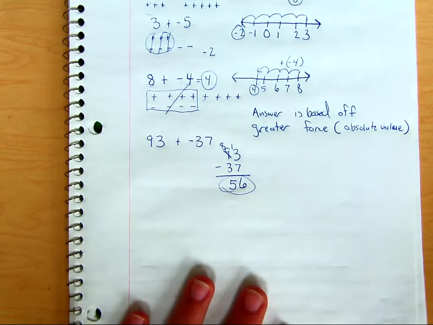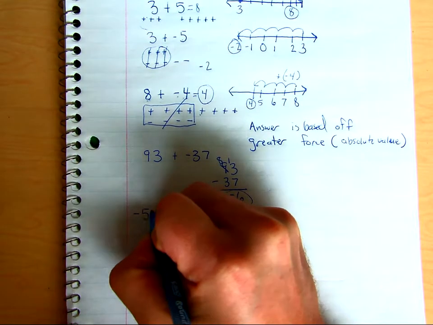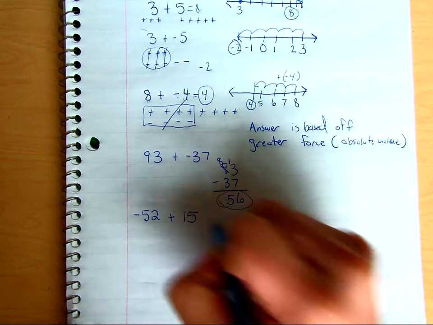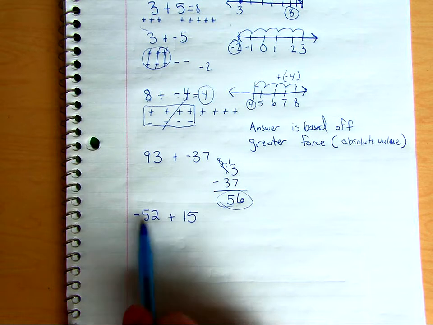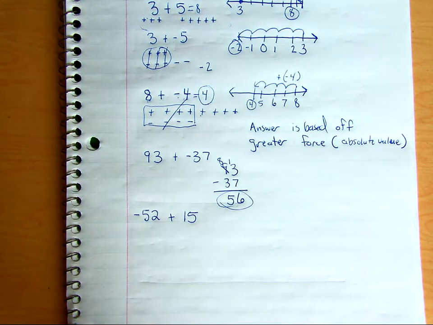I give you a different example. Maybe we'll say negative 52 plus 15. You'll notice here I have more negatives than positives. The dark side is stronger than the light side because this is 52 from 0, this is only 15 from 0. So my answer is going to be negative.